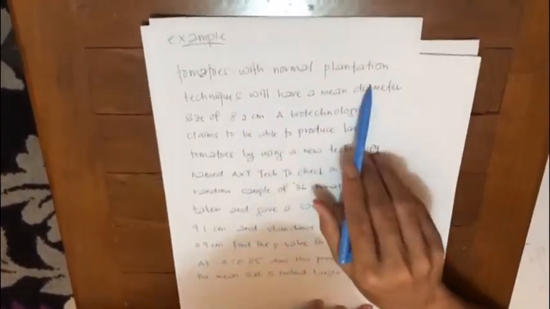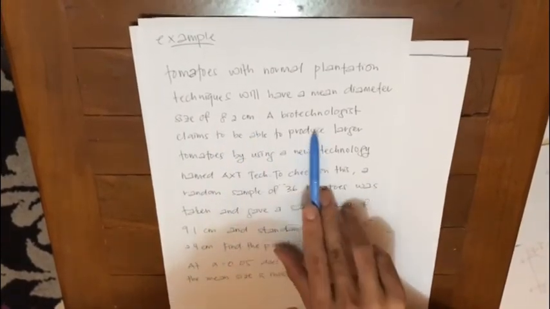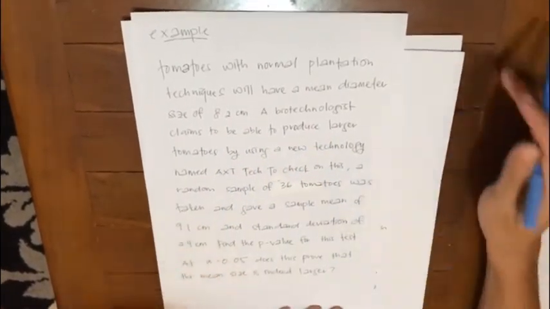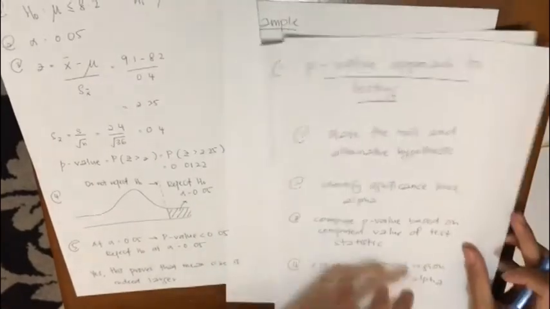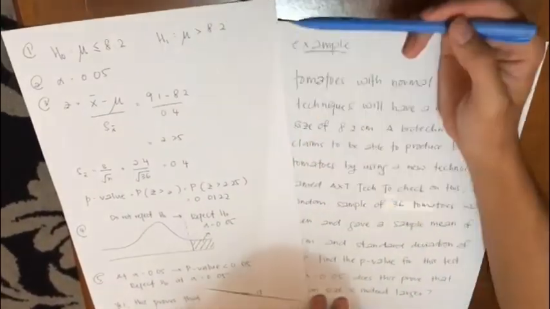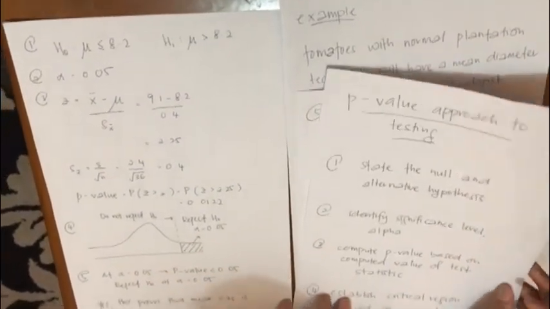So this is the example. Question: tomatoes with normal plantation technique will have a mean diameter size of 8.2 centimeters. So then we can read it. How to answer it is by following the steps before. First is the null and alternative hypothesis, which we can take from the question. Then identify the significance level, which is alpha.